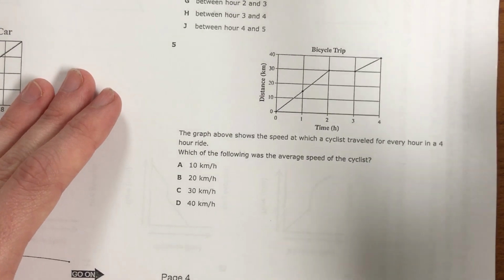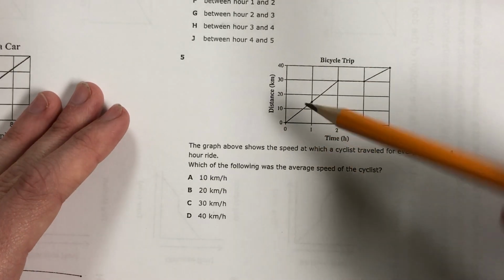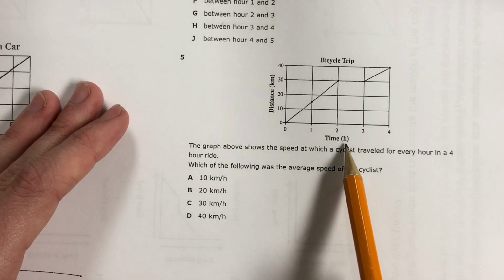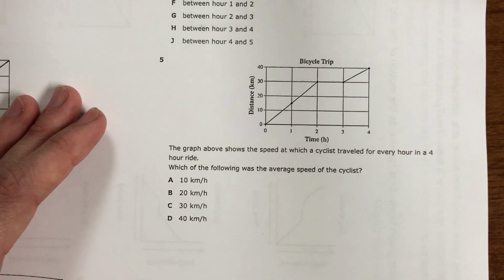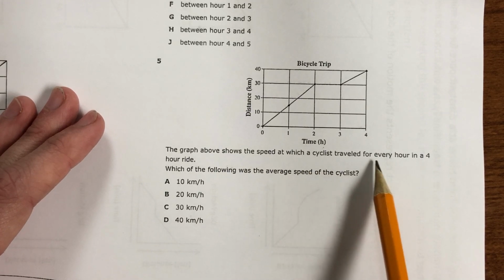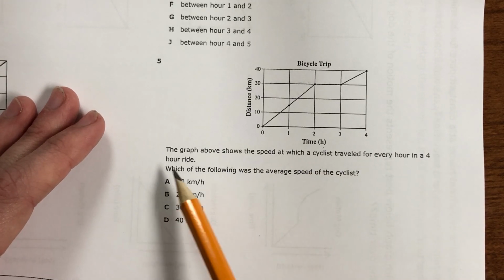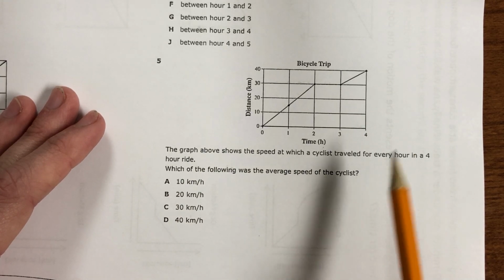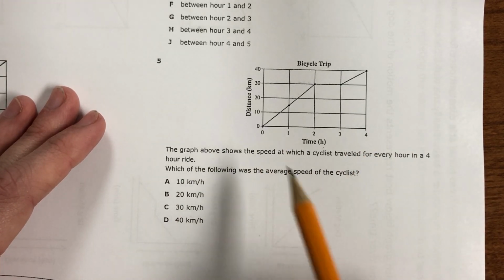Number 5, it's a bicycle trip, and it shows the distance on the Y, the time on the X, time is in hours, distance is in kilometers. It says the graph shows the speed at which a cyclist traveled for every hour in a 4-hour ride. Which of the following was the average speed of the cyclist? So they want to know his total average speed.